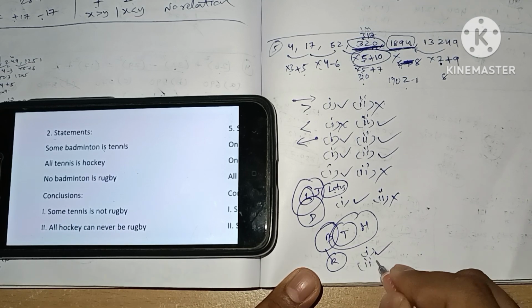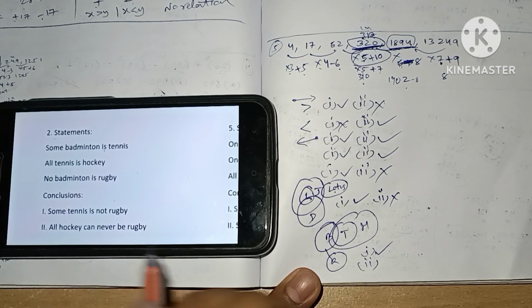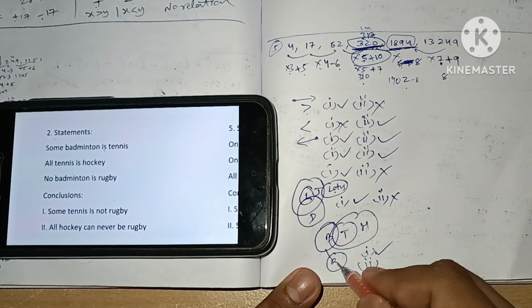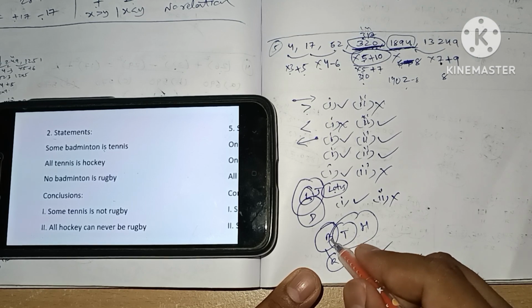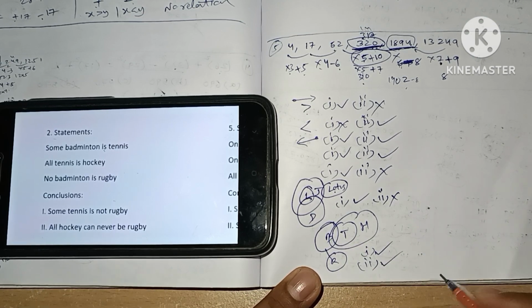Let's see second conclusion. All hockey can never be rugby. Here we see never. So we check all hockey can be rugby. All hockey can be placed inside rugby. It is not possible because of sharing with B. So all case is not possible means all never case will be true.